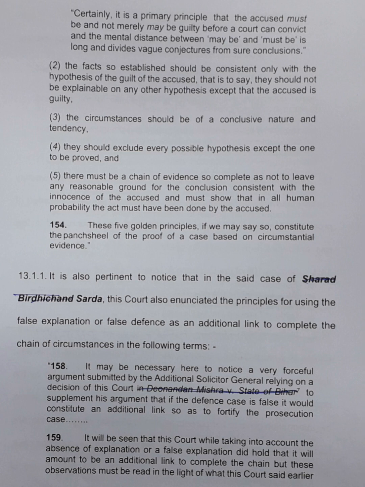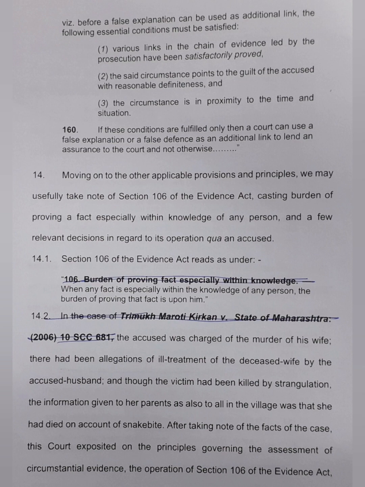It will be seen that this court, while taking into account the absence of explanation or a false explanation, did hold that it will amount to be an additional link to complete the chain, but these observations must be read in the light of what this court said earlier, viz., before a false explanation can be used as an additional link, the following essential conditions must be satisfied. Various links in the chain of evidence led by the prosecution have been satisfactorily proved. The said circumstances point to the guilt of the accused with reasonable definiteness, and the circumstance is in proximity to the time and situation. If these conditions are fulfilled only, then a court can use a false explanation or a false defense as an additional link to lend an assurance to the court and not otherwise.